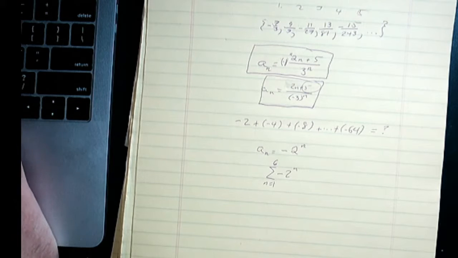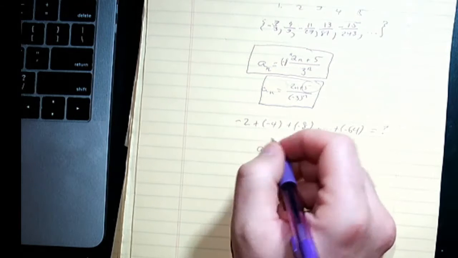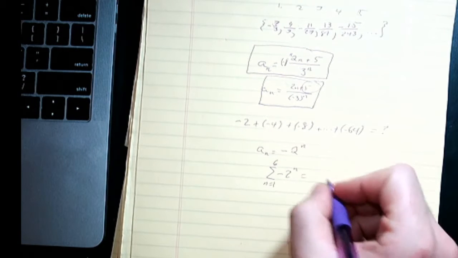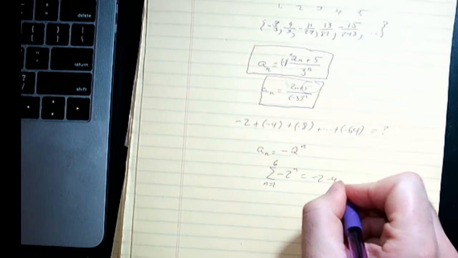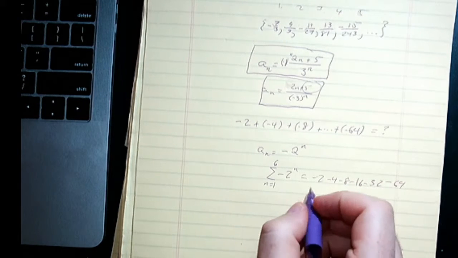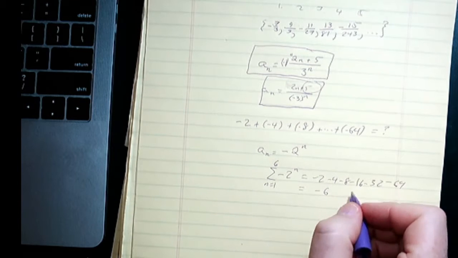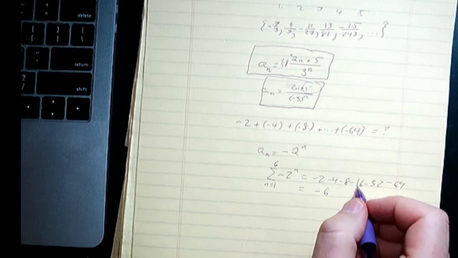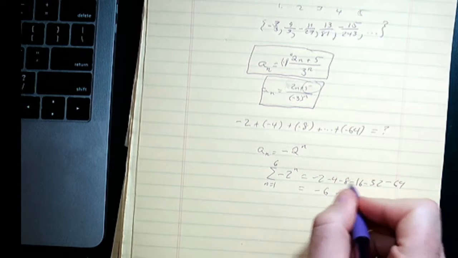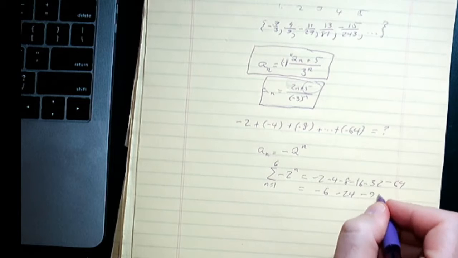There's a few ways we can do this. This is only 6 terms, so we could just directly add them. That will work perfectly well here. So, for example, you could just add these up and say, well, let's see, that's literally -2, -4, -8, -16, -32, -64. So that's -6. You do it by pairs here. -24. 16 plus 8 is 24. -96.